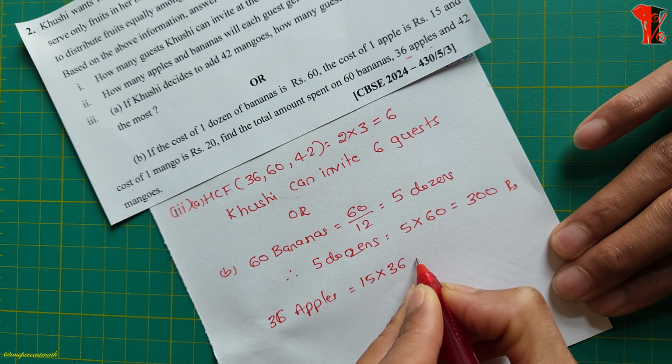Okay, now let's go to the second question. How many apples and bananas will each guest get? Here you can see we have to divide the apples and bananas equally, correct? So for the second question, we are going to divide apples by 12 and bananas also by 12. That means we'll be dividing 36 by 12, so 12 3s are 36, and you are going to divide 60 also by 12.